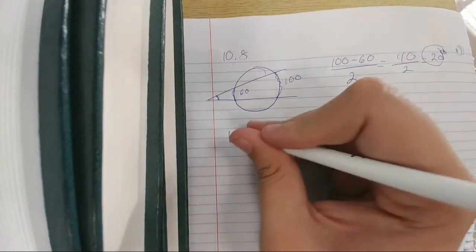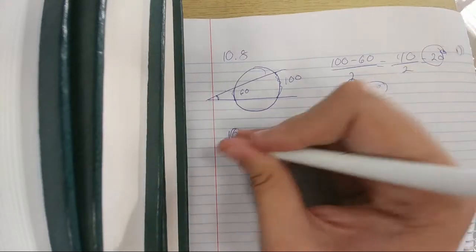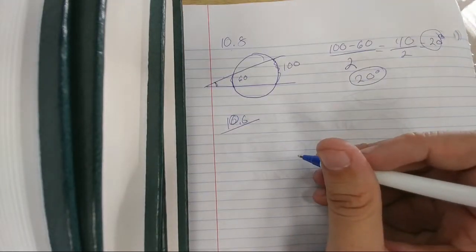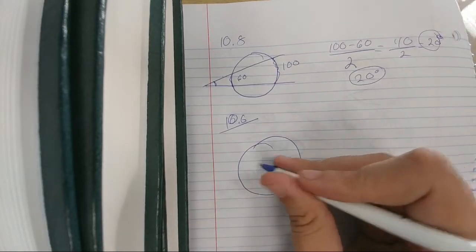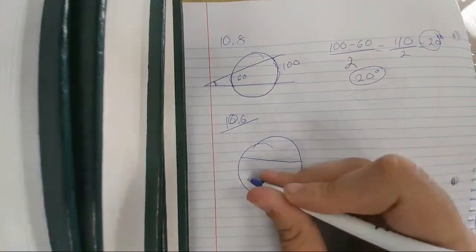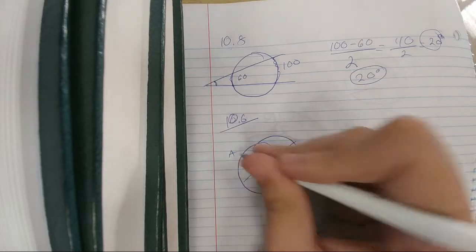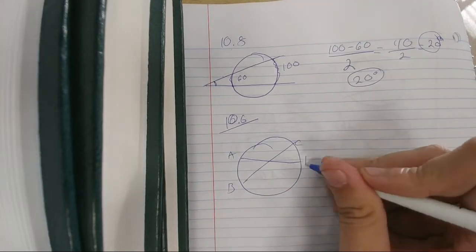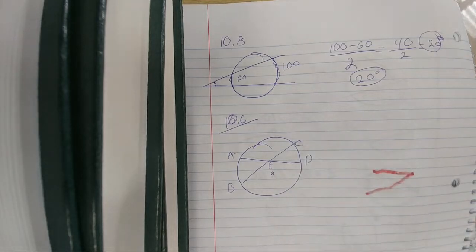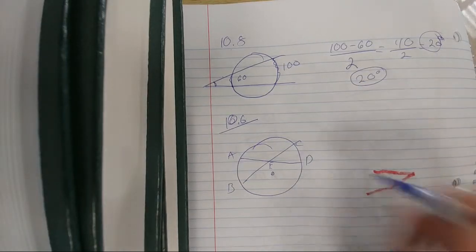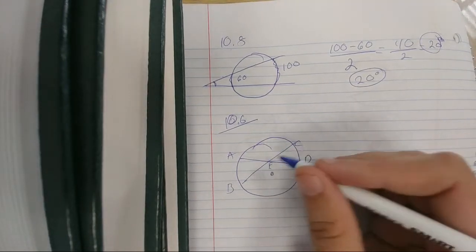10.6. It's going to be this huge circle, and you're going to have two lines in it, and you have to find the segments of the lines. So let me put A, B, C, D, E. Notice this line is not in the center. So how do you do it?